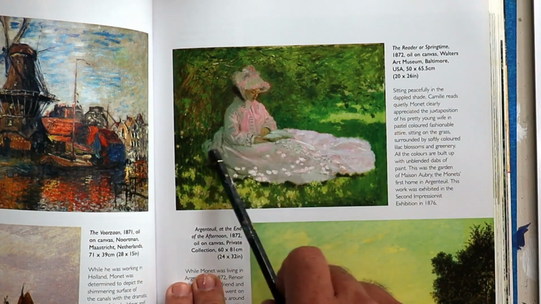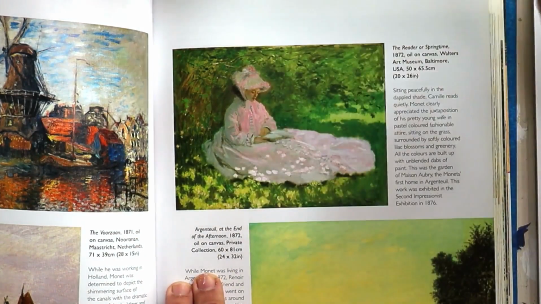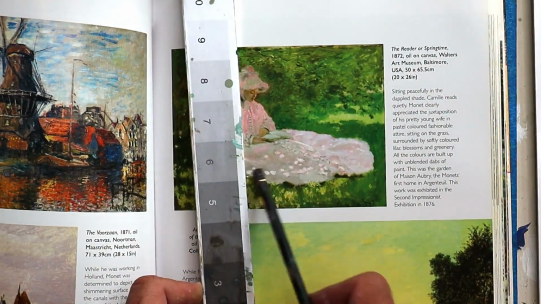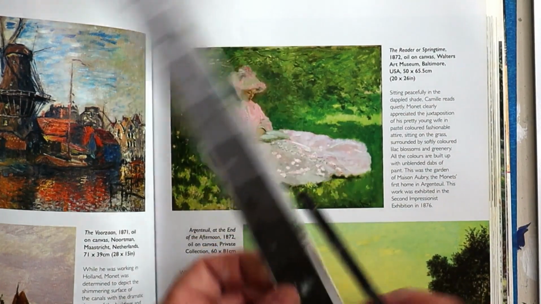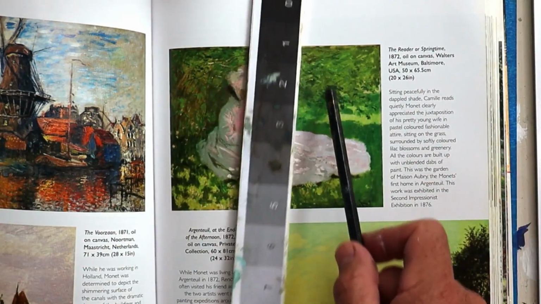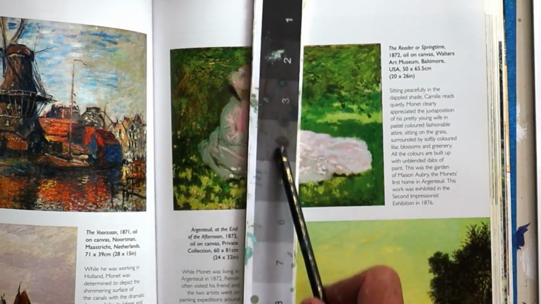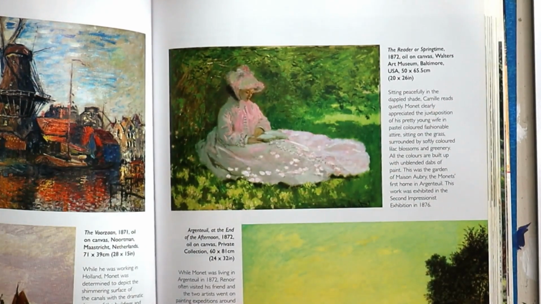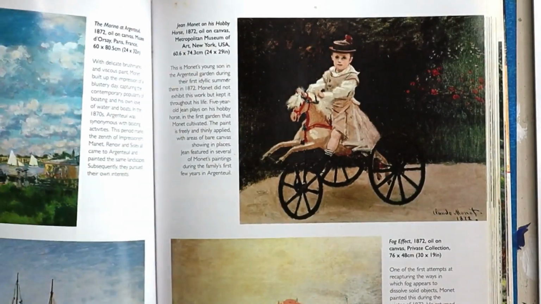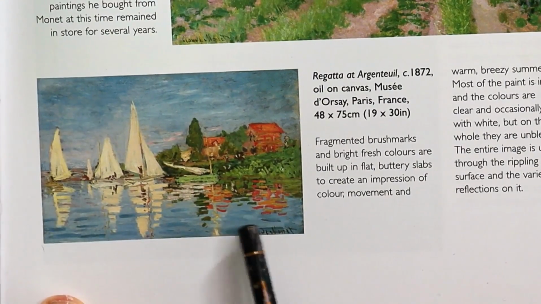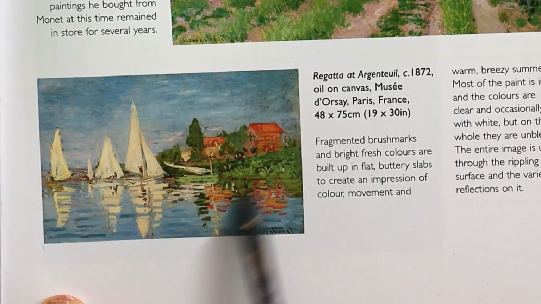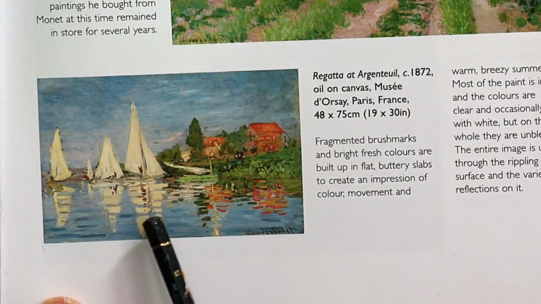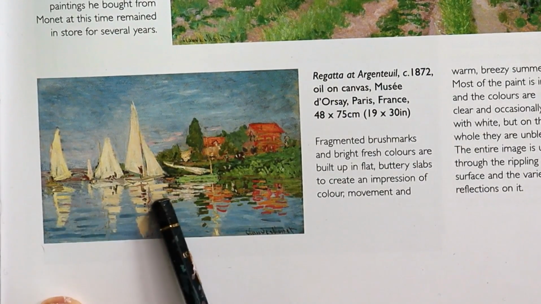middle value. So somewhere in between over here, and then the darks will be sort of in this range. It's a fairly evenly balanced painting. And this one, pretty much all high key. A really attractive painting, but all fairly light color.